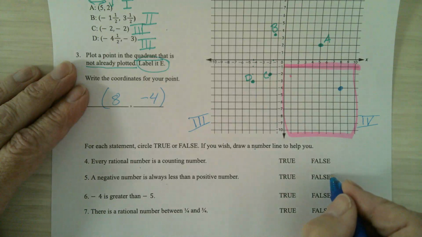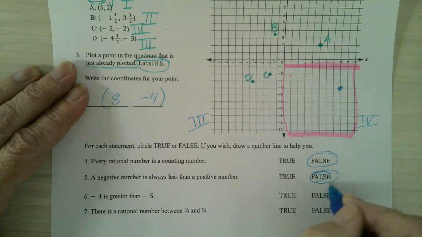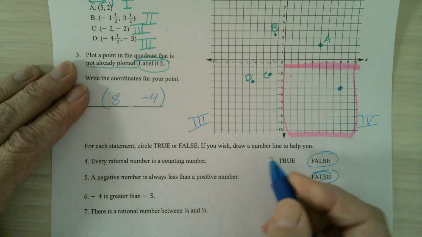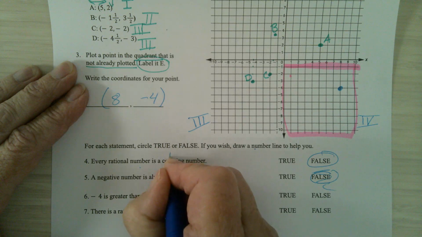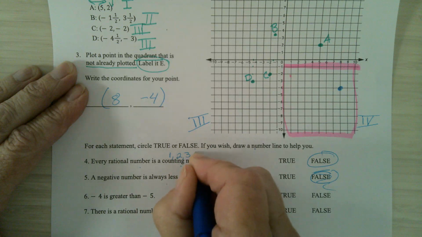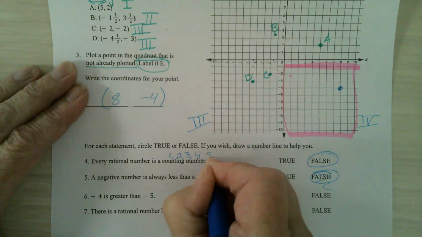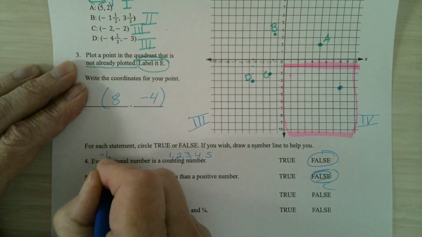That is false. Oh, whoops, that's false, excuse me. Every rational number is not counting numbers. The counting numbers are 1, 2, 3, 4, 5. Rational numbers include negative numbers.